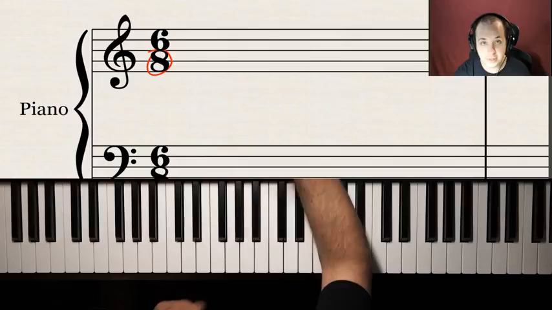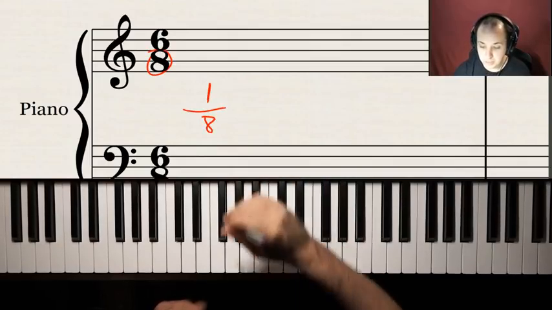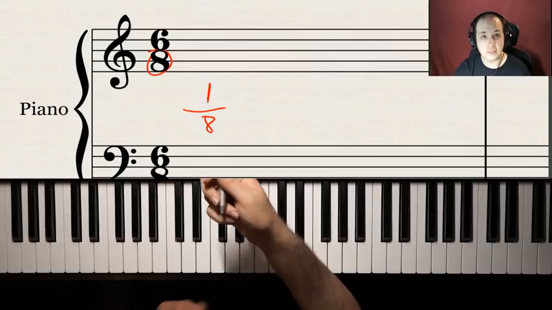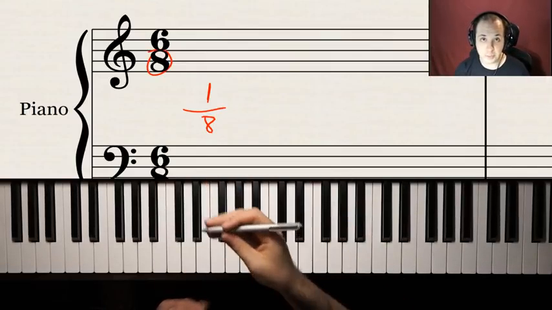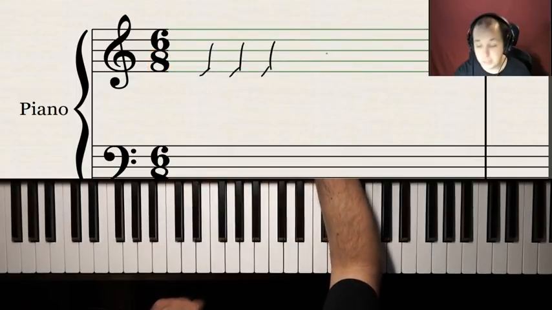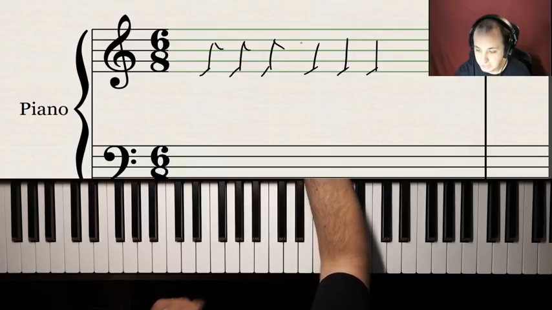So remember, to figure this out, you just pretend the top number is a 1, you write the bottom number as usual, and hey, what fraction is that? That's 1/8, or the eighth note gets 1 beat. So now I'm going to draw out a measure of 6/8. And these all need to be eighth notes.